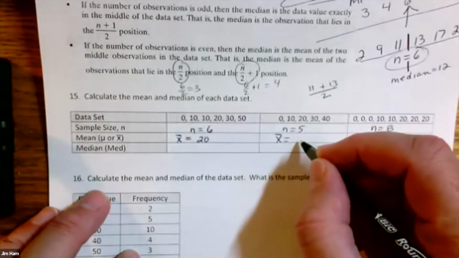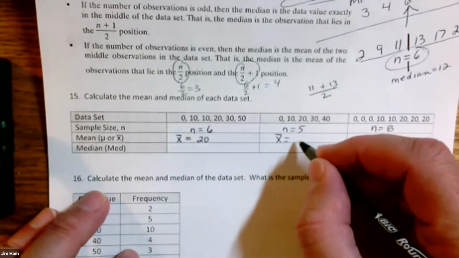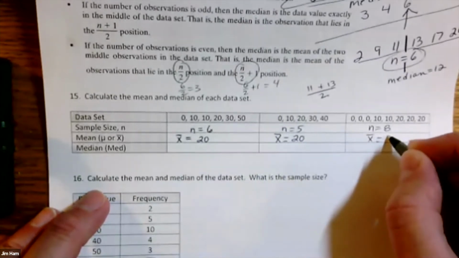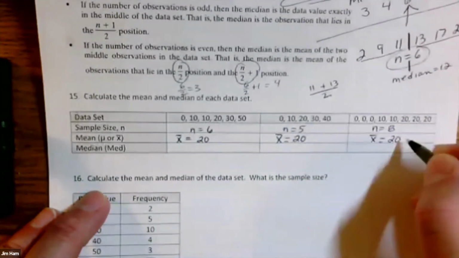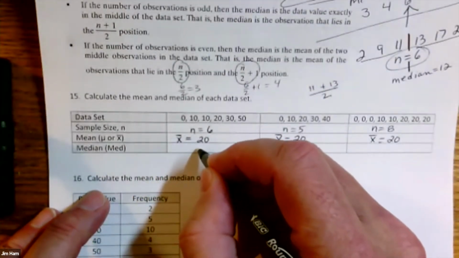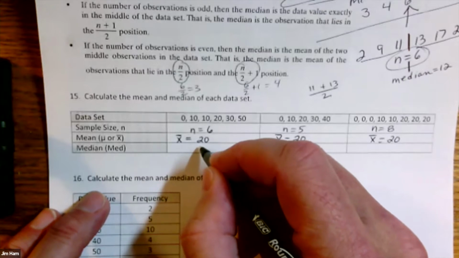All right, let me write down the rest of Cece's answers there. Looks like she's going with 20 for the mean for all of these. And then for the median, she's going for 15, 20, and 10.